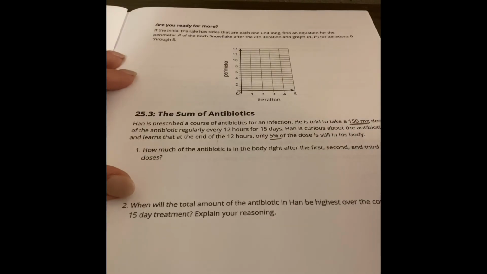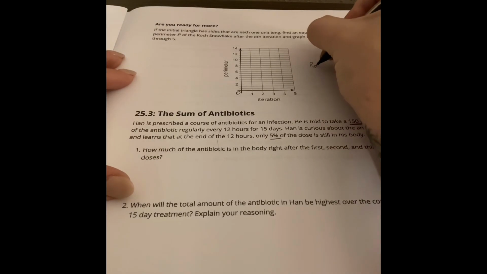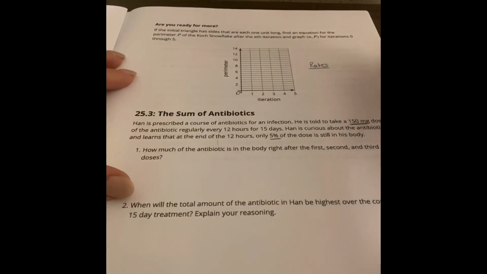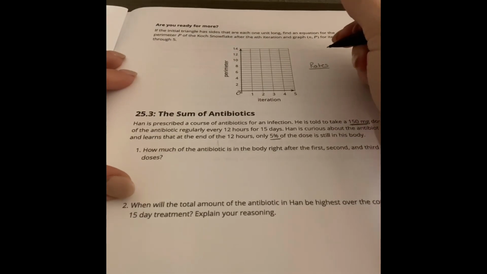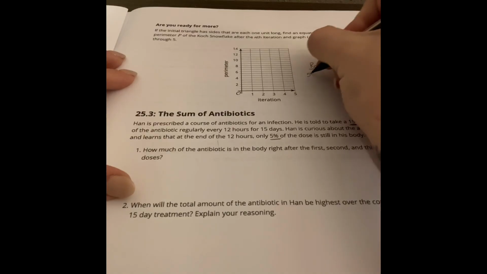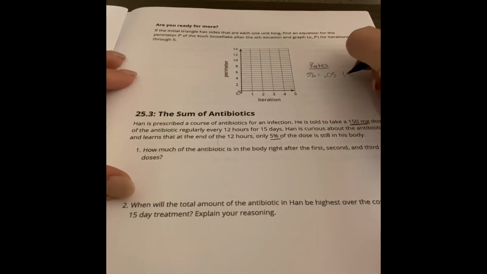Really quick, I want to talk about your rates. If you have an antibiotic or something left, 5% is 0.05. This would be like 5% remaining. This is if you are decaying, you're getting smaller.